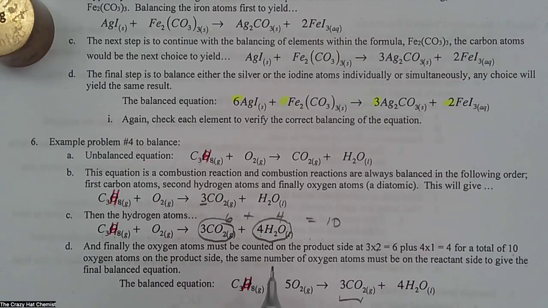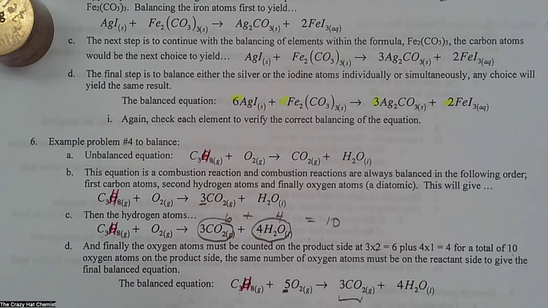The final balanced equation is 5 right there. That will be 5 times 2. That's 10 oxygens. We already just checked our oxygens. So there are 3 carbons. There are 8 hydrogens, that's 4 times 2, 8 hydrogens, and 5 times 2, that's 10 oxygens, that's 3 times 2, that's 6, plus 4, that's 10.